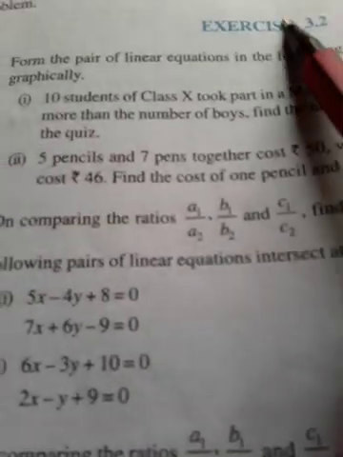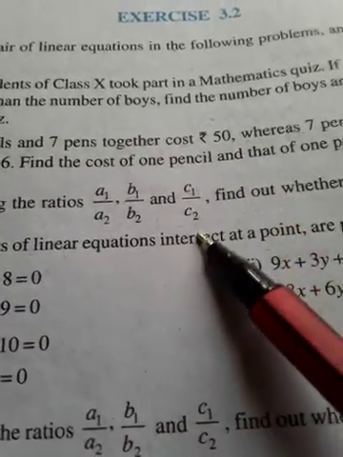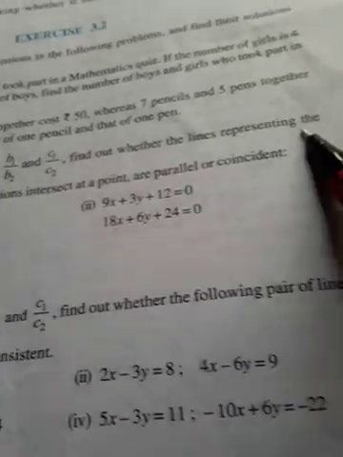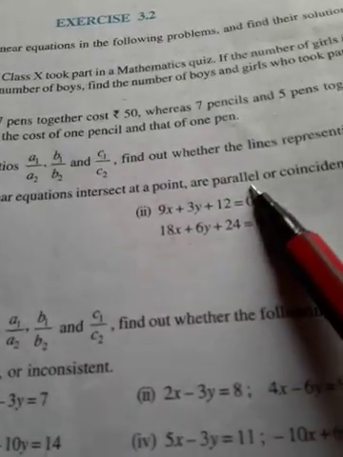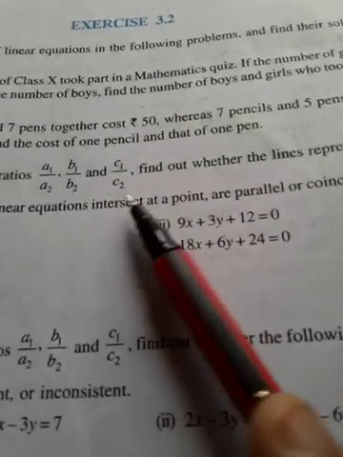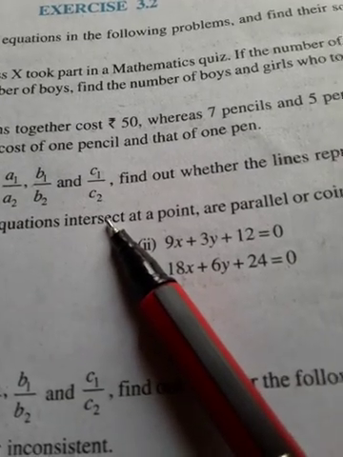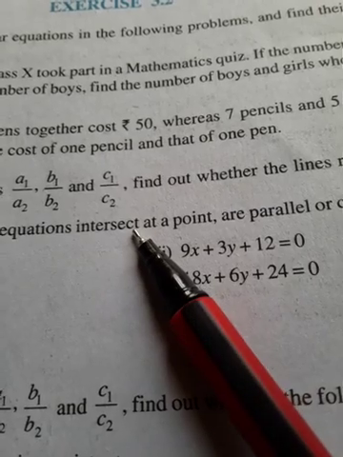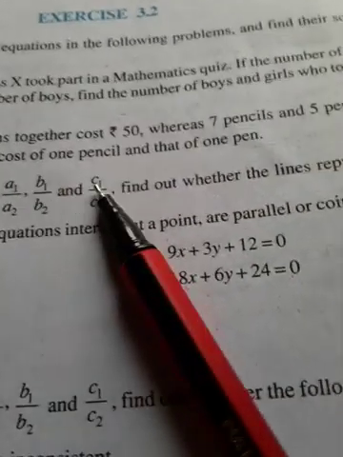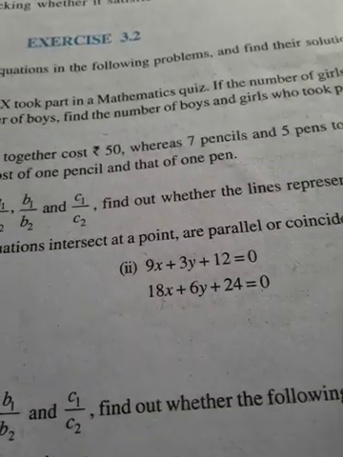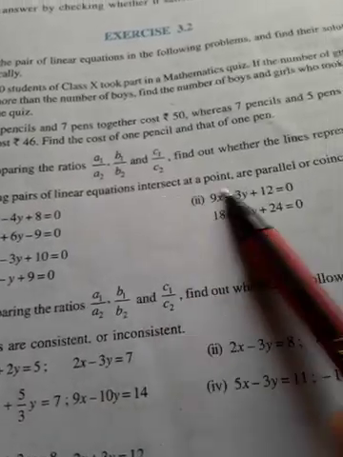Now we can discuss exercise 3.2, second section. On comparing the ratios a1 by a2, b1 by b2 and c1 by c2, find out whether the lines representing the following pairs of linear equations intersect at a point, are parallel or coincident. If a1 by a2 is not equal to b1 by b2, then the lines are intersecting. If a1 by a2 equals b1 by b2 but is not equal to c1 by c2, then they are parallel. If the three ratios are equal, then they are coincident lines. You should remember this for solving these questions.